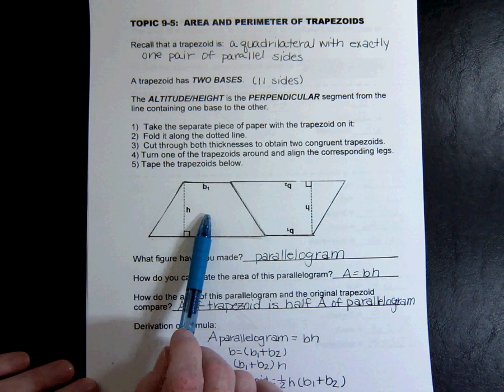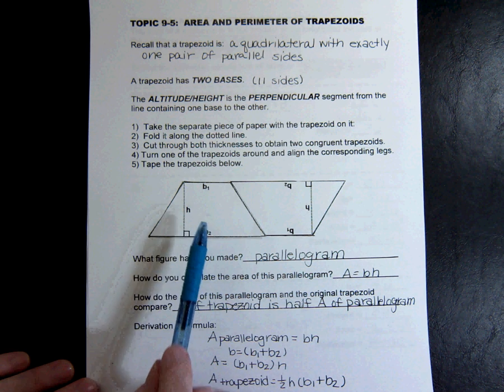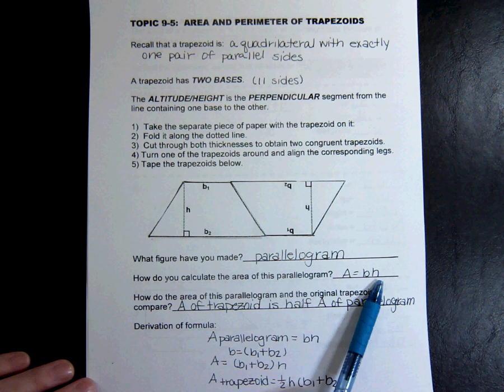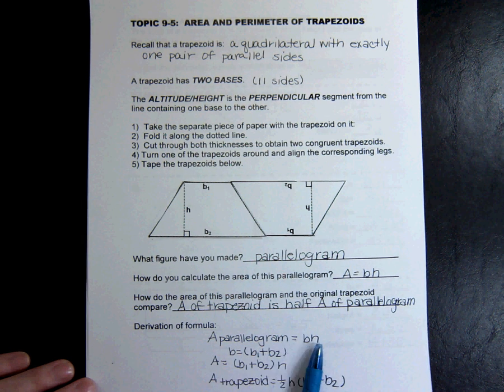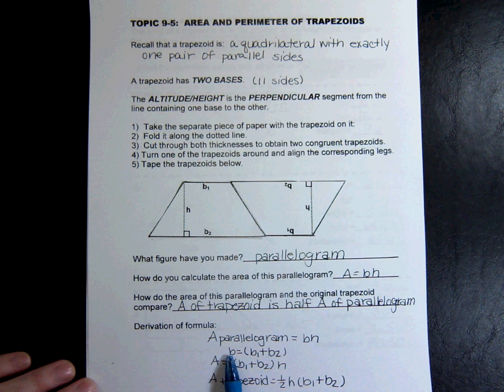If you were looking at just one trapezoid, we know that it's half of the area of a parallelogram. So for the formula of a parallelogram using base times height, this is how you derive the trapezoid area formula. Your base, you actually have two of them.